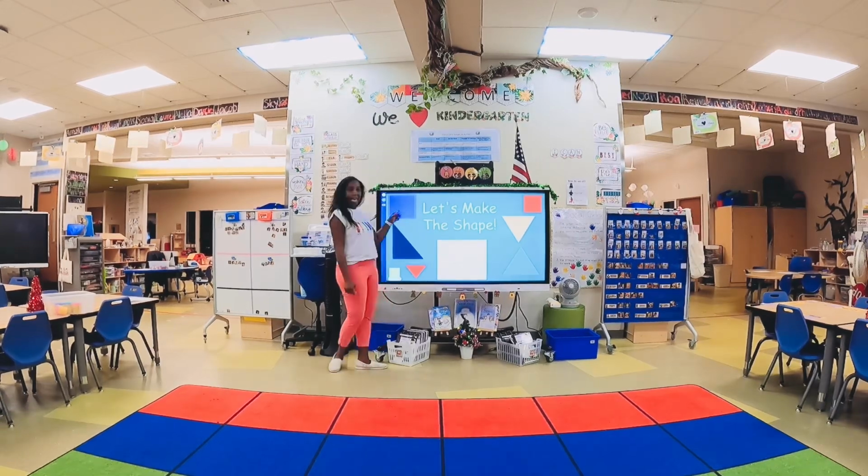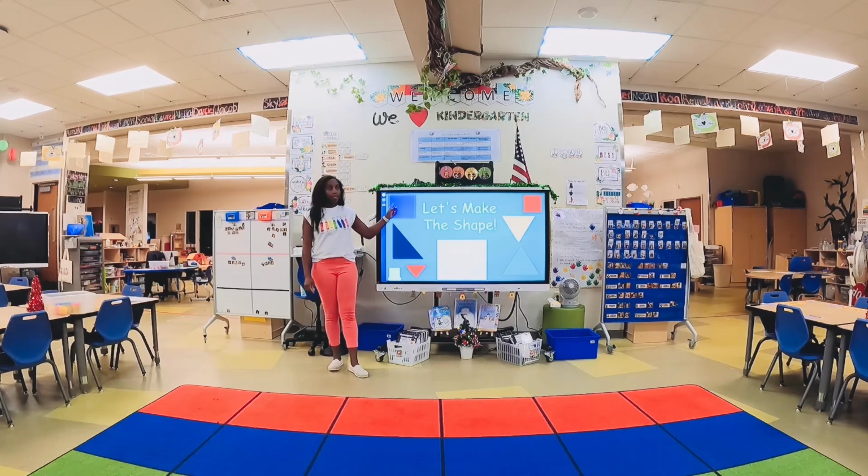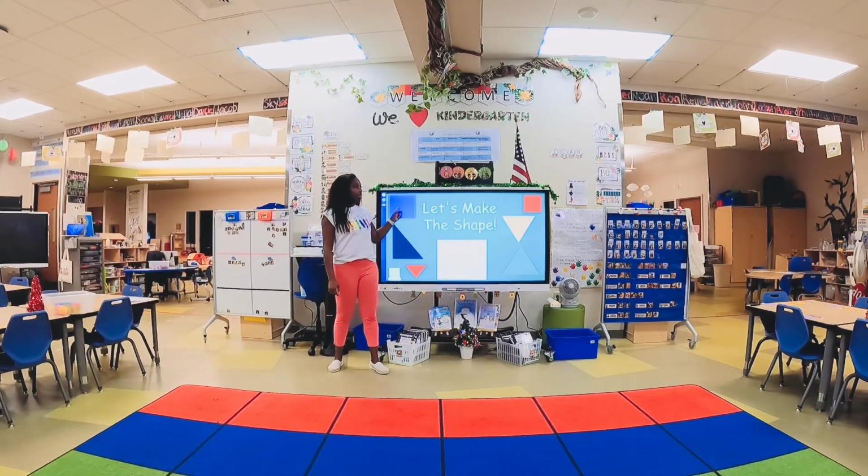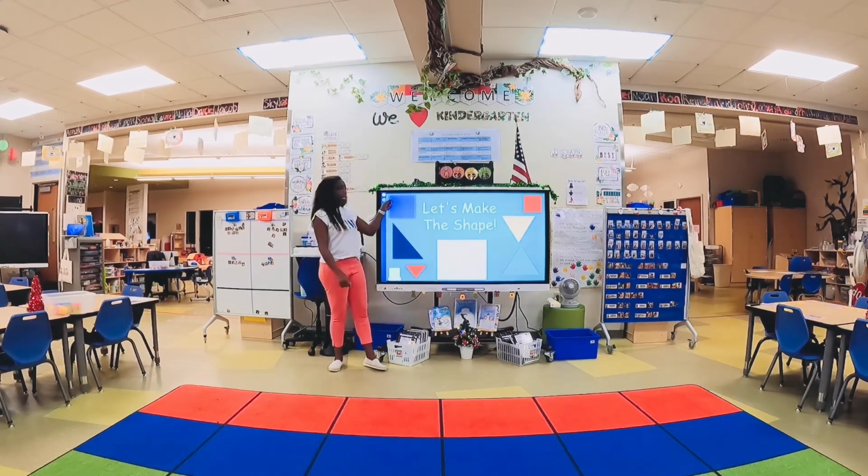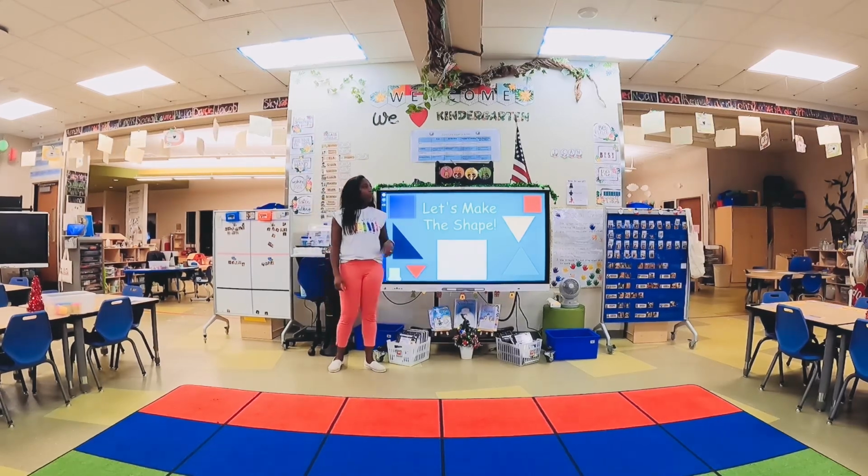Now, can you make this shape? What shape is this? A square. And how many sides does a square have? 4. Does it have to be equal? Yes, 4 equal sides. Good job. Hold it up in the air once you're done.